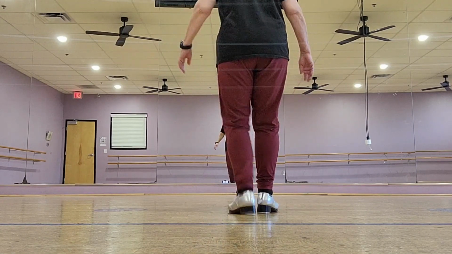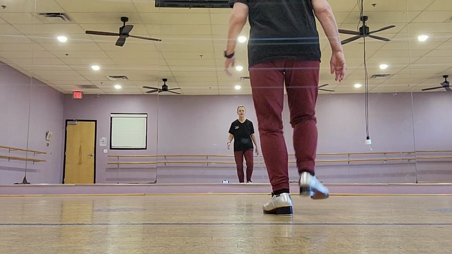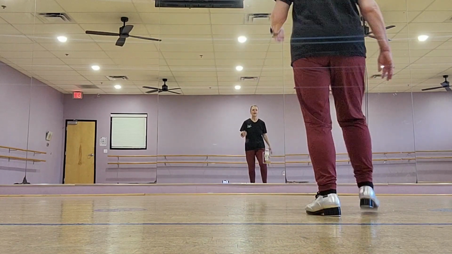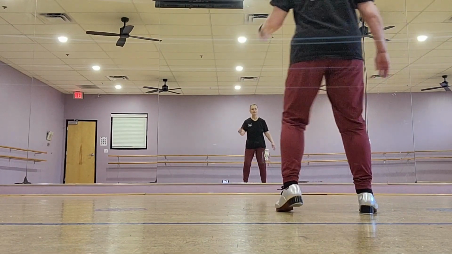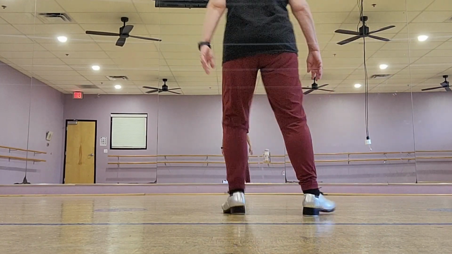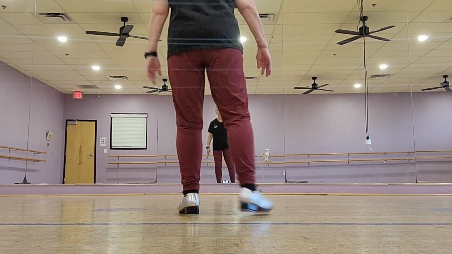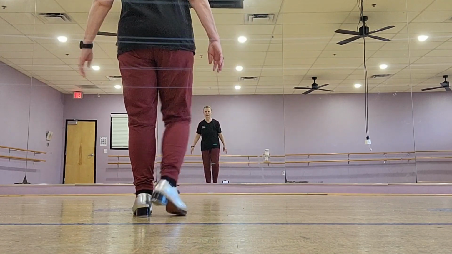Flap, heel, swing, step, heel, flap, heel, swing, step, heel, flap, heel, swing, step, heel, flap, heel, swing, touch. Flap, heel, swing, step, heel, flap, heel, swing, step, heel, flap, heel, swing, step, heel, flap, heel, swing, touch.